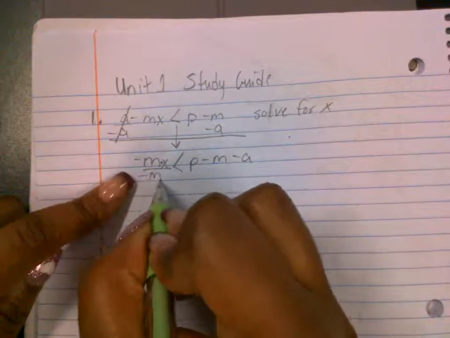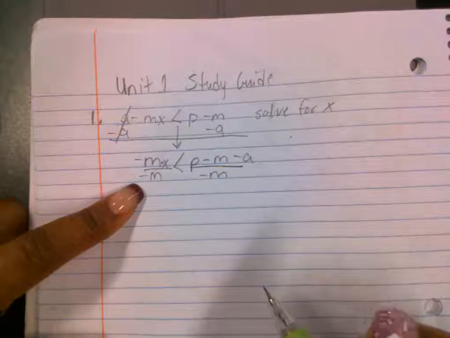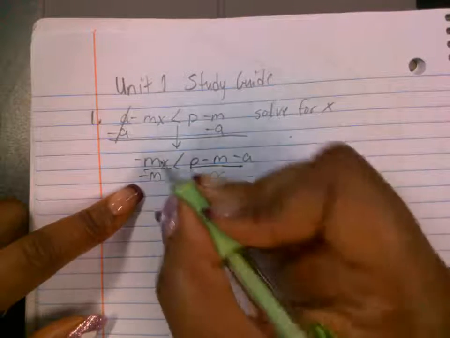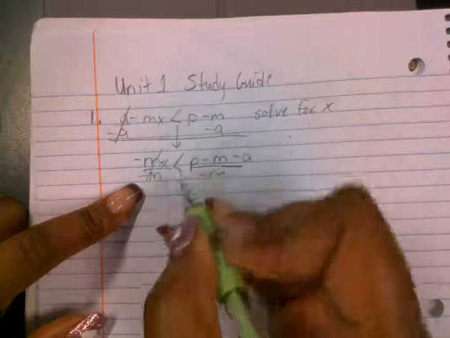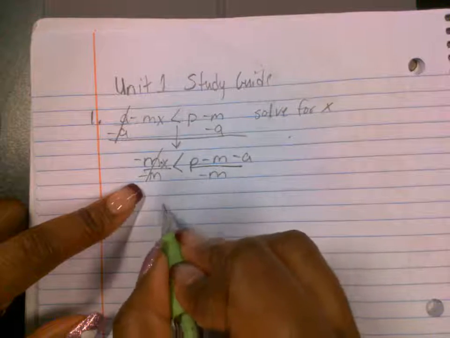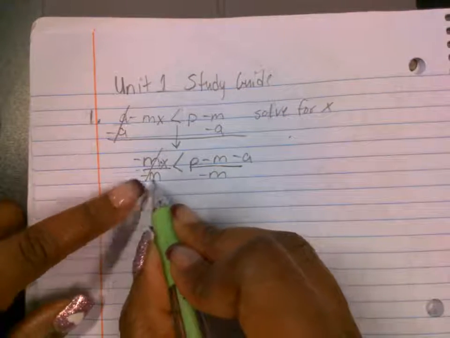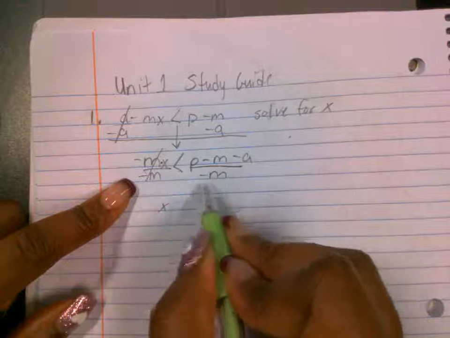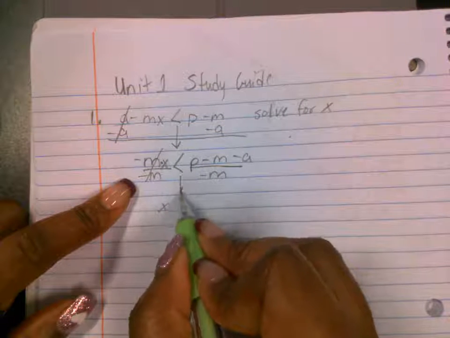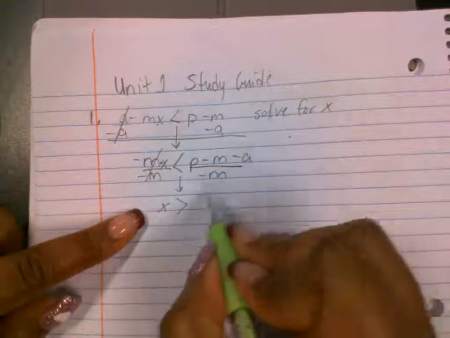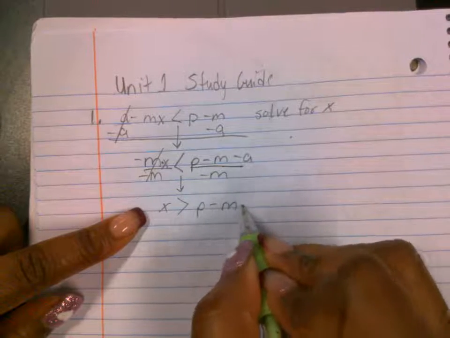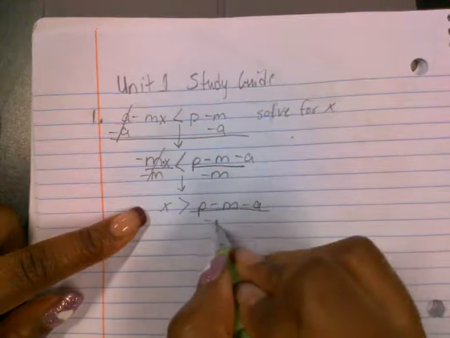So we're gonna divide both sides by a negative m. Okay. So when we divide both sides by a negative m, this is gone, and I'm left with x. What's going to happen since I divided by a negative number? This inequality is going to flip. So this is going to be p minus m minus a divided by negative m.